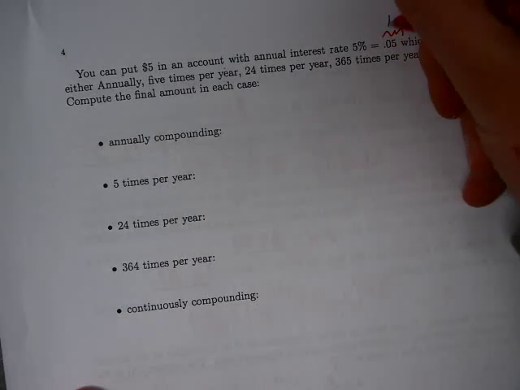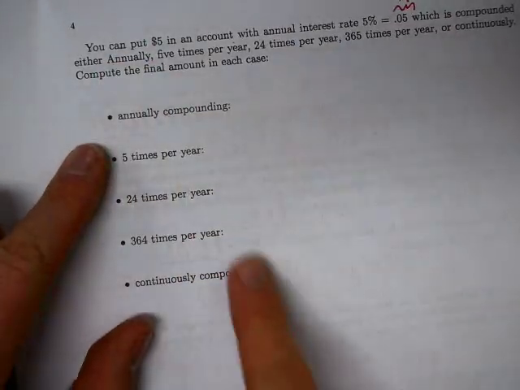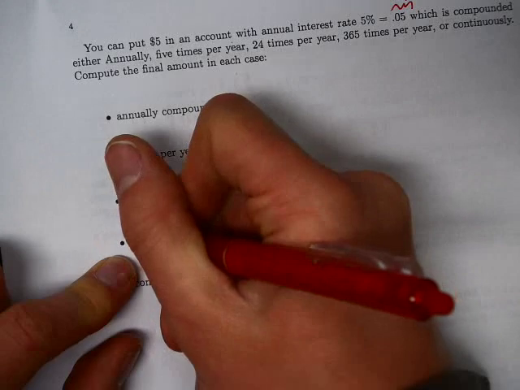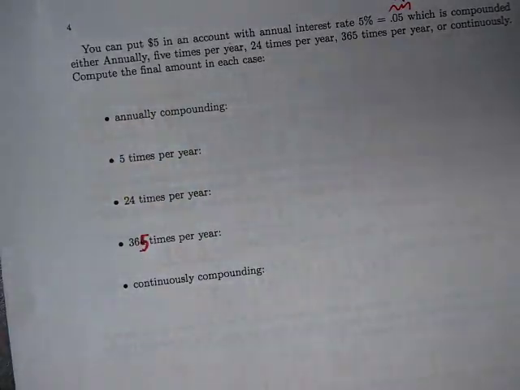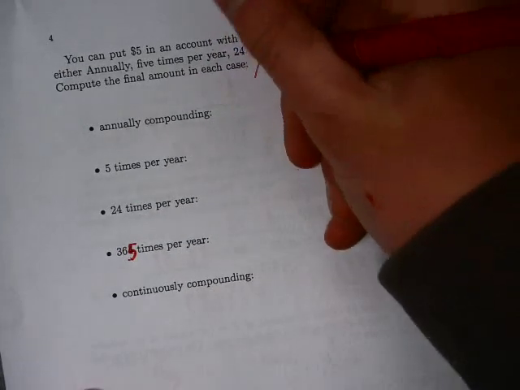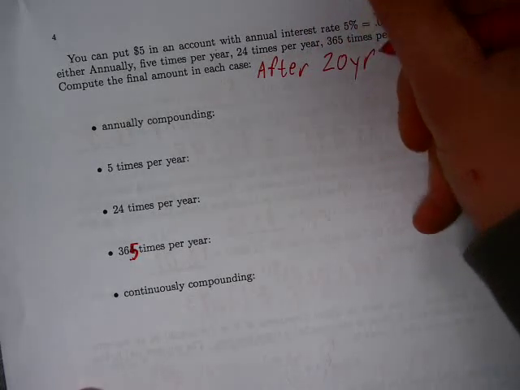So there's R. Which is compounded either annually, 5 times per year, 24 times per year, 365 times per year, some typos are caught, or compounds continuously. Tell me how much you have at the end of, let's say, 20 years.